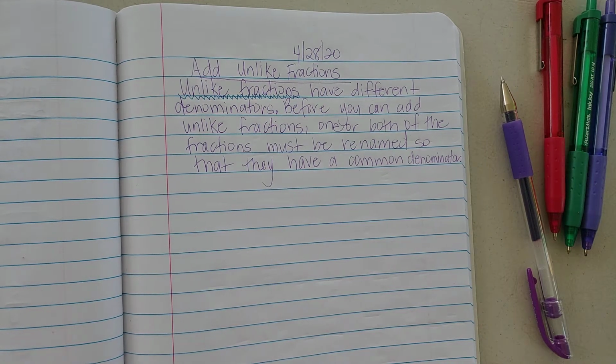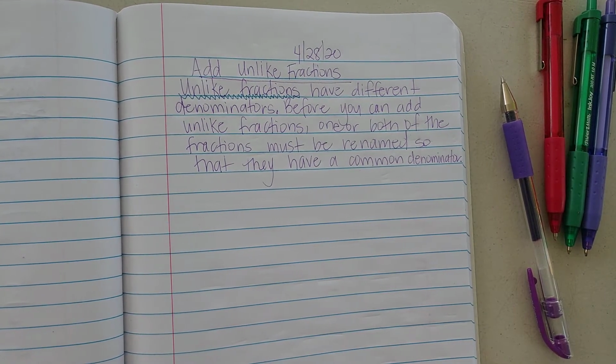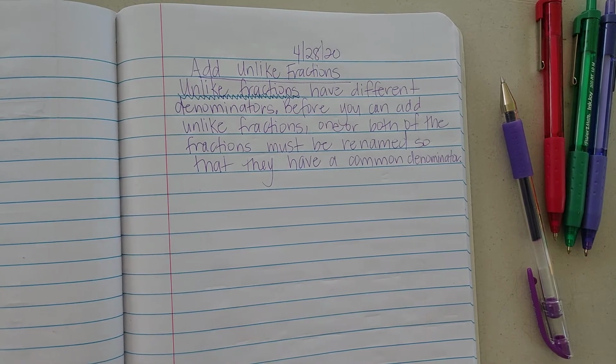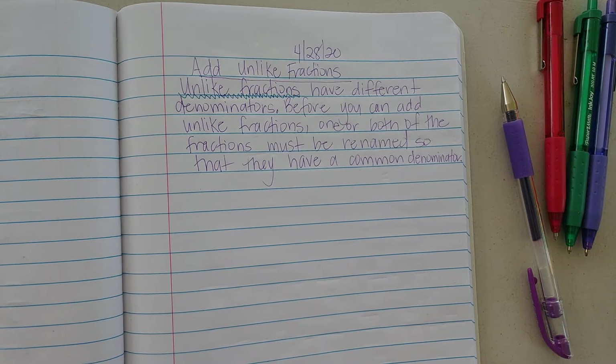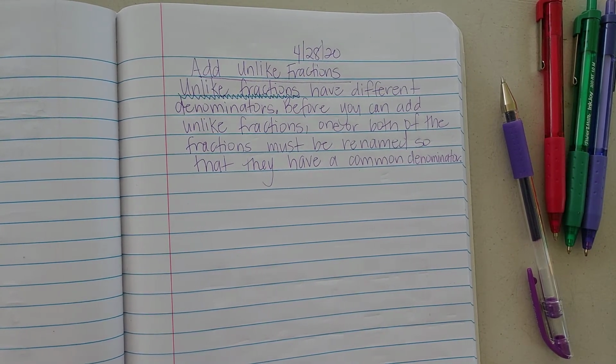Okay, guys, so you're going to do add unlike fractions. Unlike fractions have different denominators. Before you can add unlike fractions, one or both of the fractions must be renamed so that they have a common denominator. Just remember, when you're watching these videos, you can always pause.